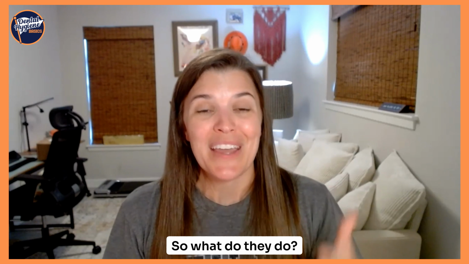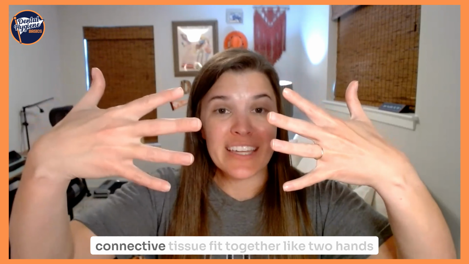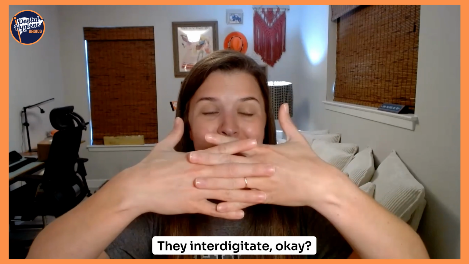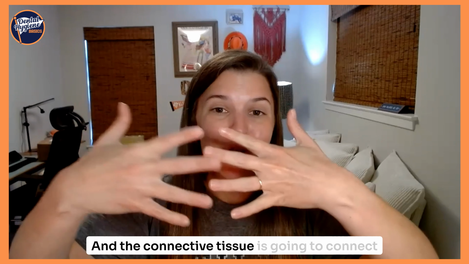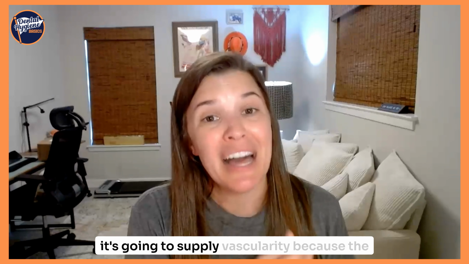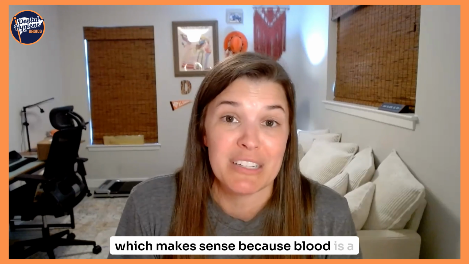So what do they do? The epithelial cells and the underlying connective tissue fit together like two hands holding. They interdigitate, okay? The connective tissue is going to connect in and interdigitate with the epithelium, and it's going to supply vascularity because the connective tissue has blood vessels in it, which makes sense because blood is a connective tissue. Okay. So, really interesting. We're starting to see the puzzle pieces coming together.